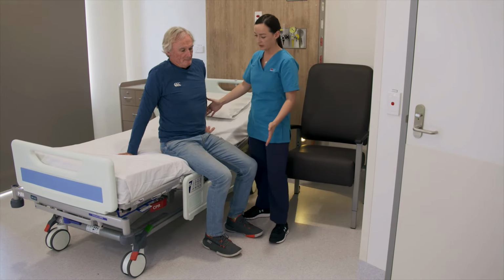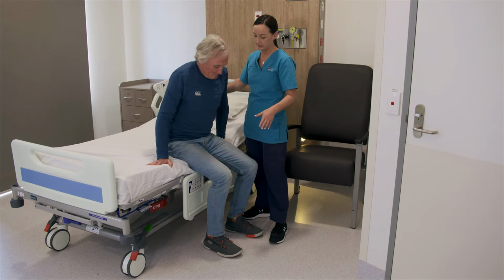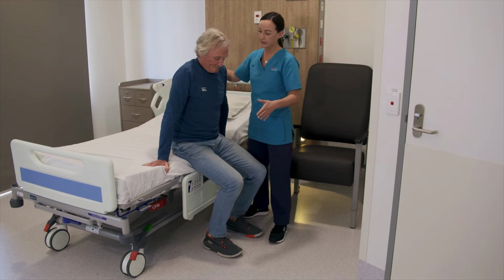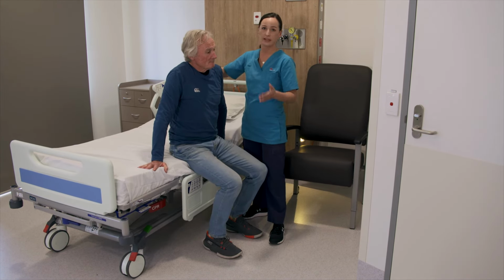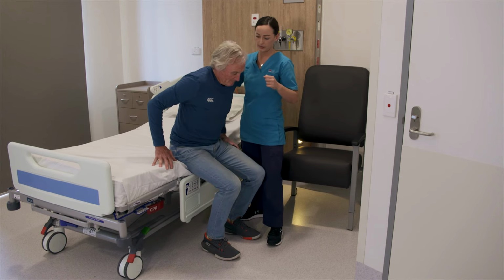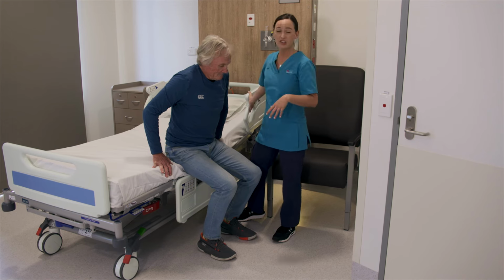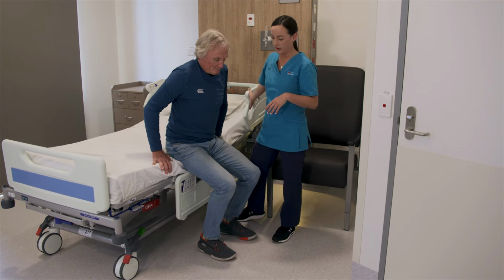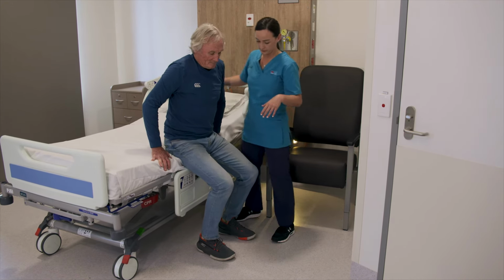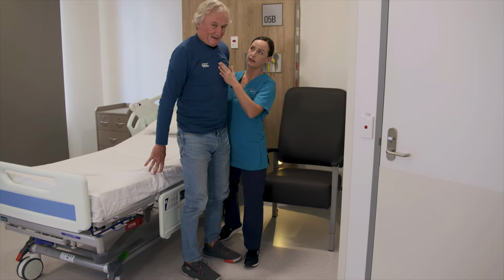So ensure the patient might need to move a little bit more forward on the edge of the bed. They might even need to move their nose a little bit more forward in order to stand up. Or you could even adjust the height of the bed. It's much easier to stand up from a higher height. Okay, and we'll try again. So leaning forward, forward and up.